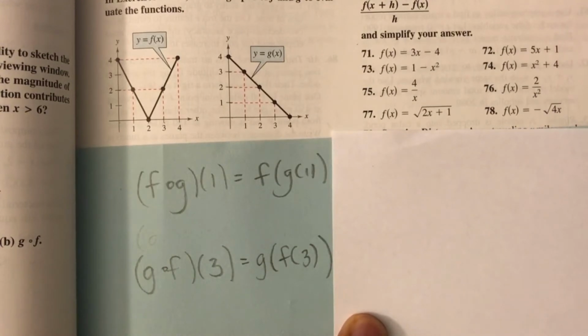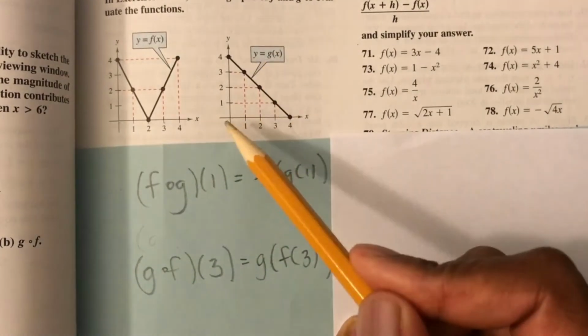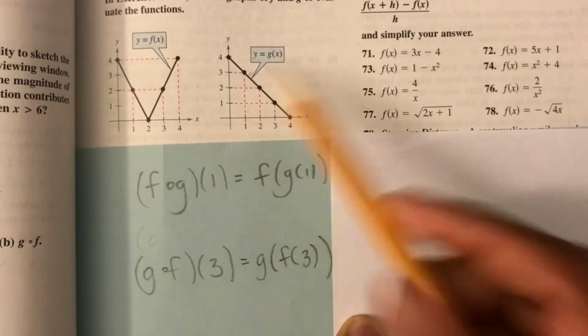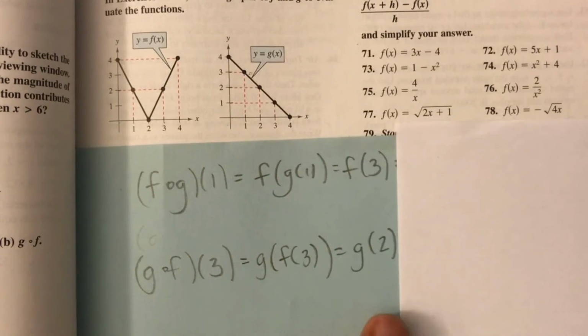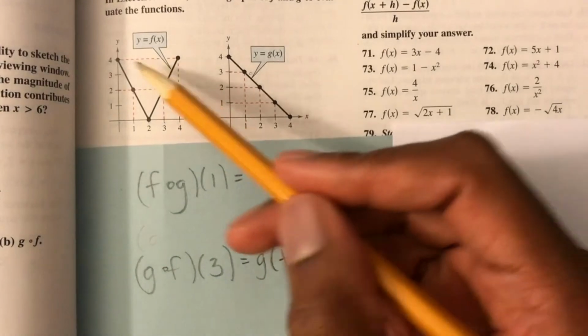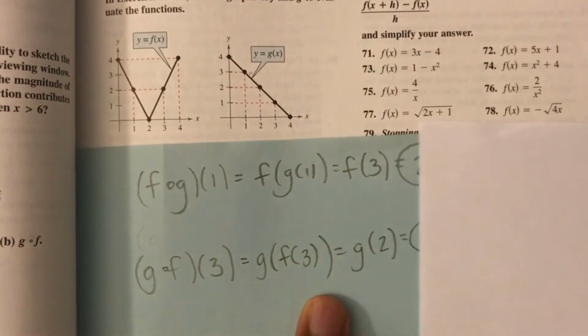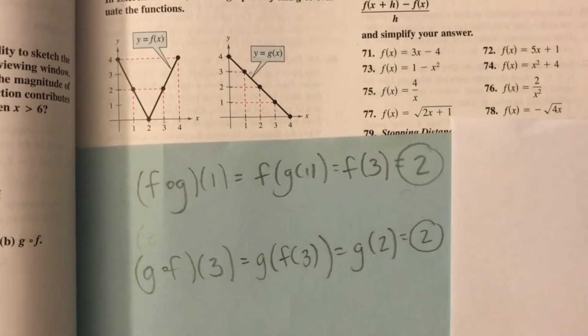So you can physically see, okay, g is on the inside of f, so I got to do the inside first, which means I got to find g of 1 first. So you look at g of x and you figure out g of 1. G of 1 is a 3. So now I know f of 3 is what I'm looking for. F of 3, you look back at the f of x graph now, shift over here, f of 3 is actually 2. So that's why the answer to that would be 2.